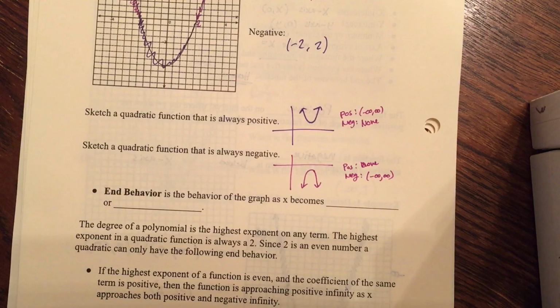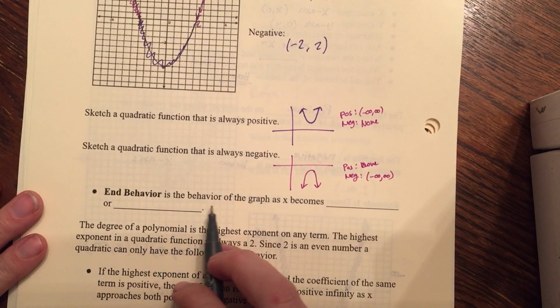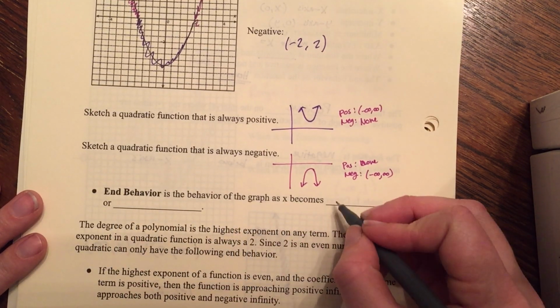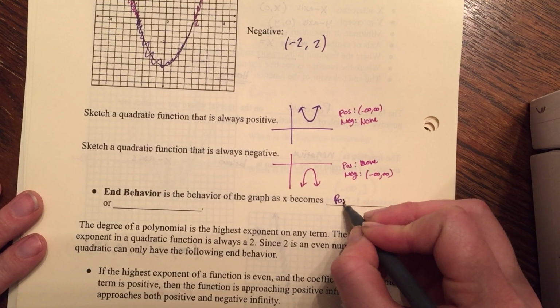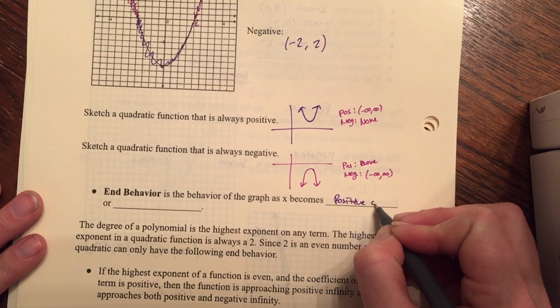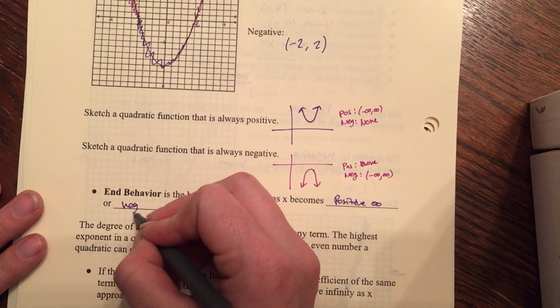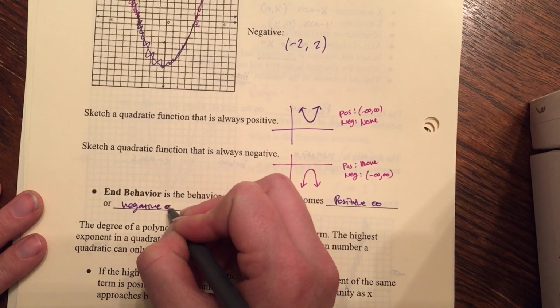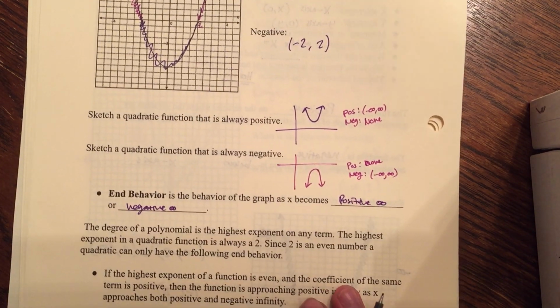For the honors section on end behavior, if you are wanting to do that, we are going to look at end behavior of the graph as x becomes positive infinity or negative infinity. It's kind of weird.